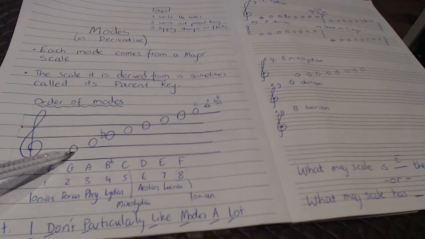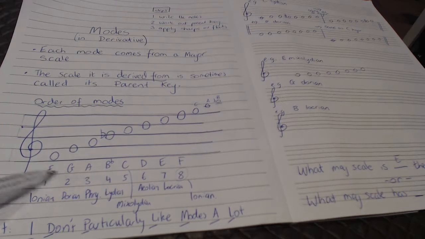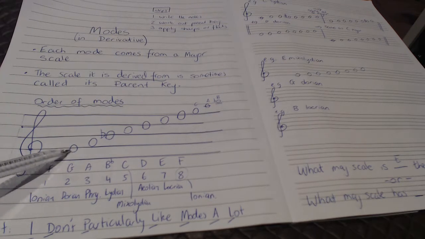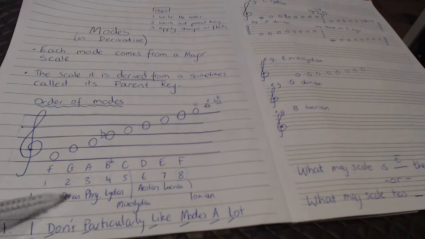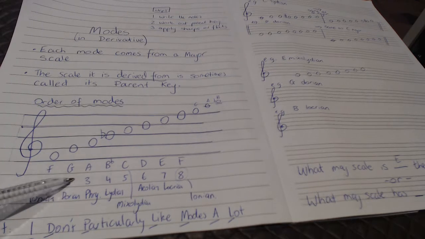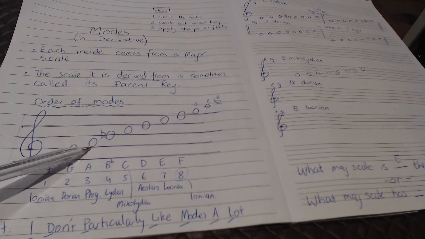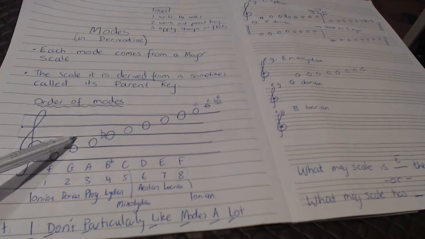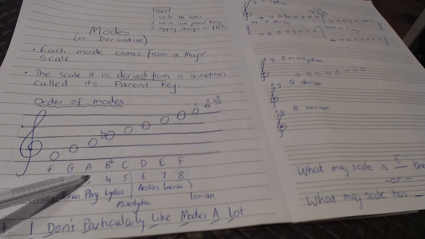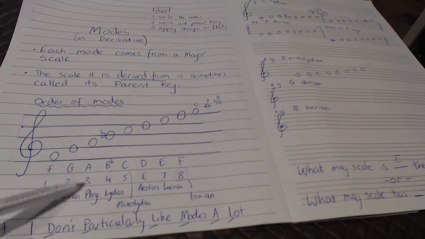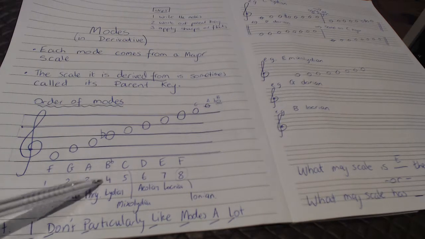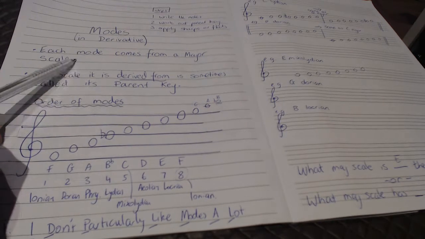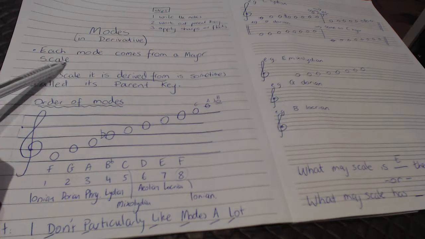If I begin and end on G, I will produce the sound of G Dorian. If I begin and end on the third note, which is A, then I will be producing the sound of A Phrygian. So that is how each mode technically comes from a major scale.